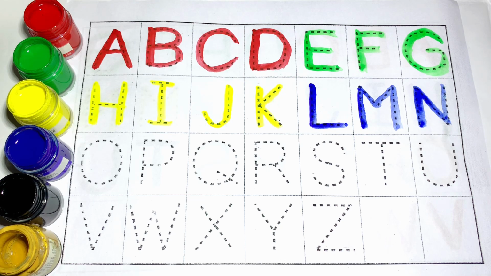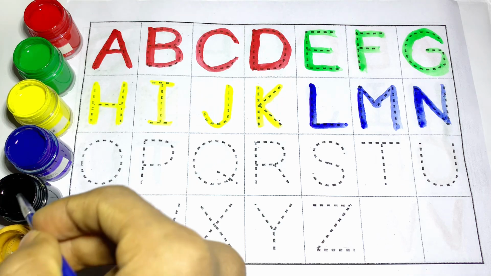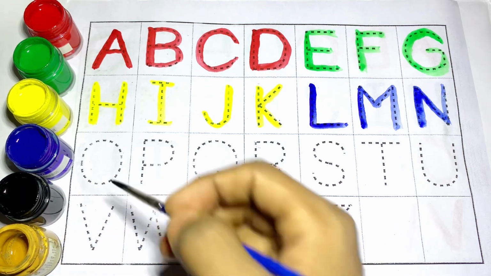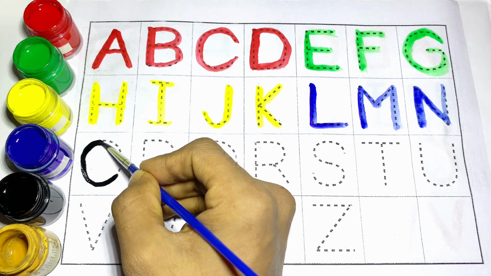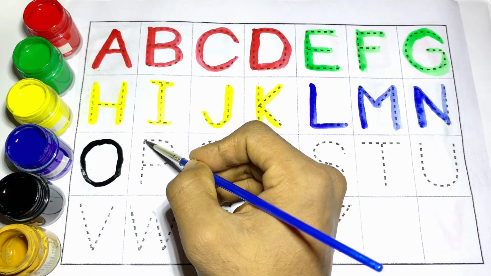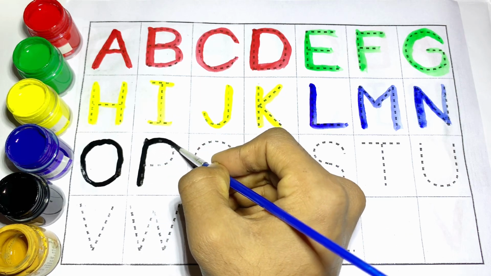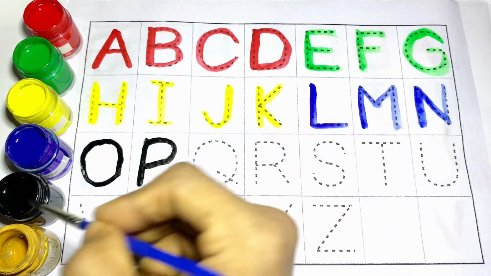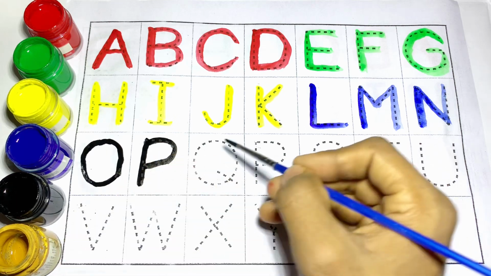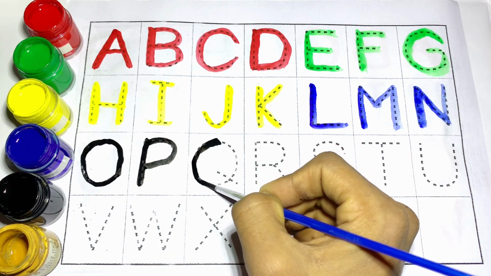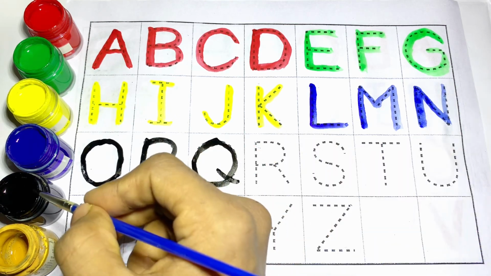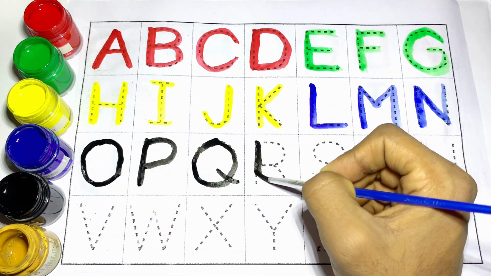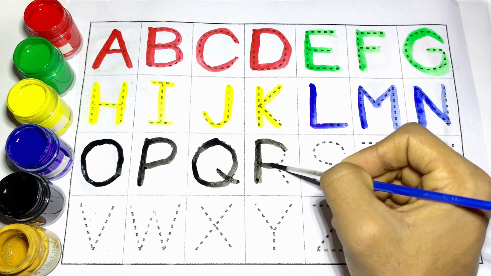Kids, now draw O. O for orange, O for octopus, and use black color. P. P for parrot, P for penguin. Kids, again use black color and draw Q. Q for queen, Q for quail. Kids, now draw R. R for rose, R for rice.